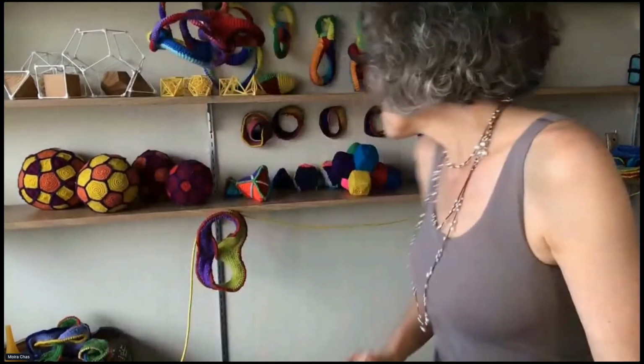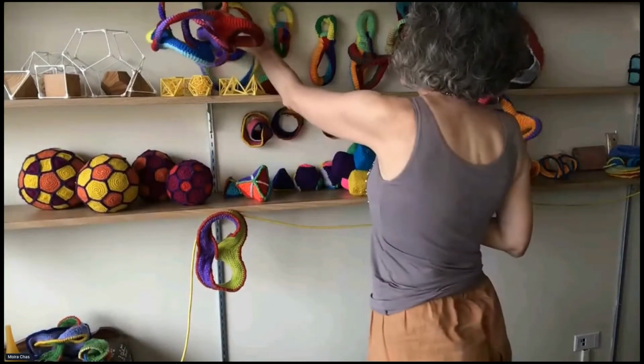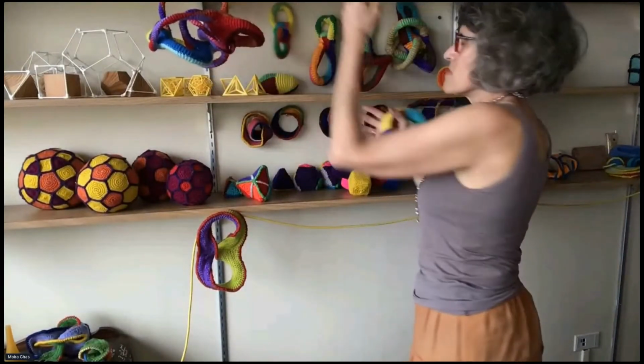If you Google Moira Chas, there's not many Moira Chas. Moira Chas, AMS, crochet topology. Yeah, here it is. This is when I wrote the pattern for the torus, which is very relaxed. You sew the pieces. Then I made two more tori.